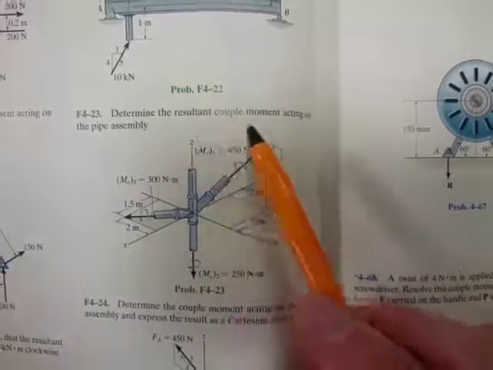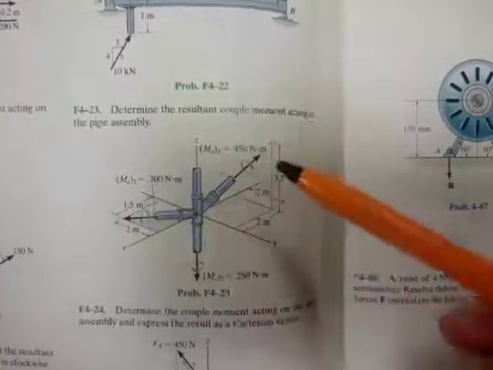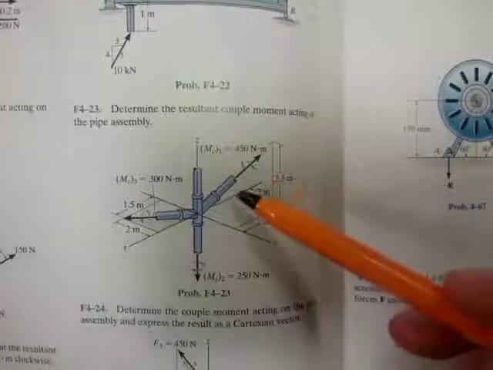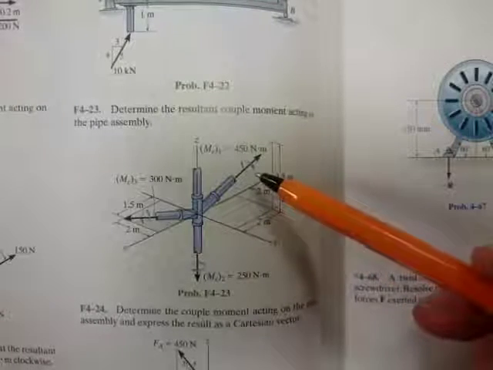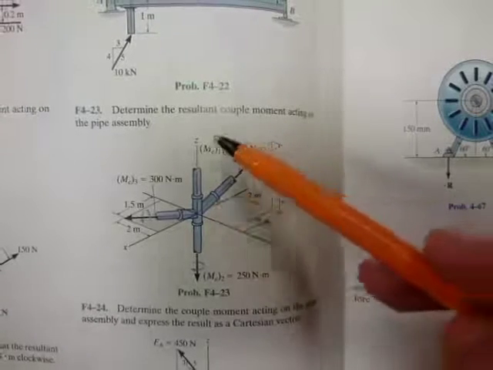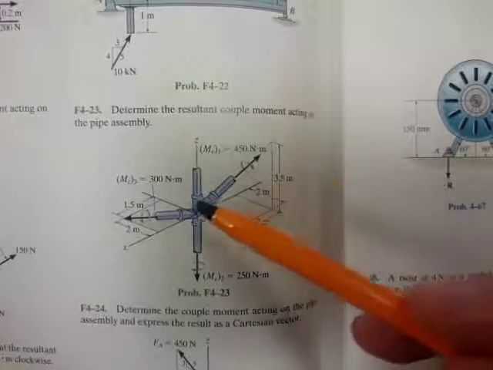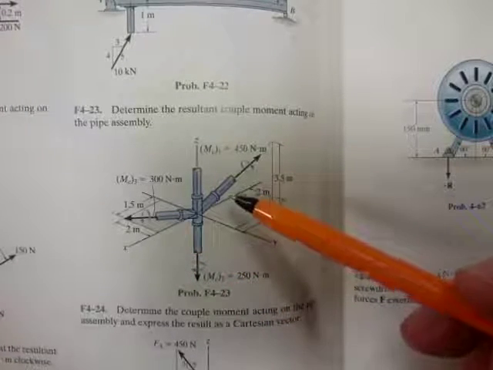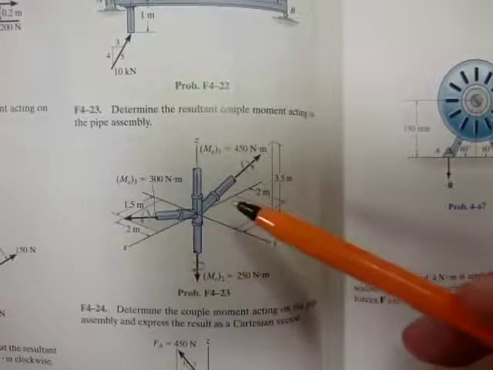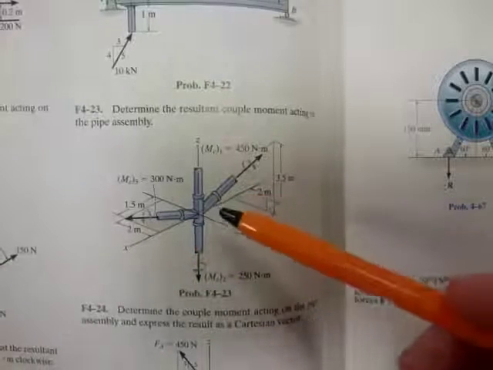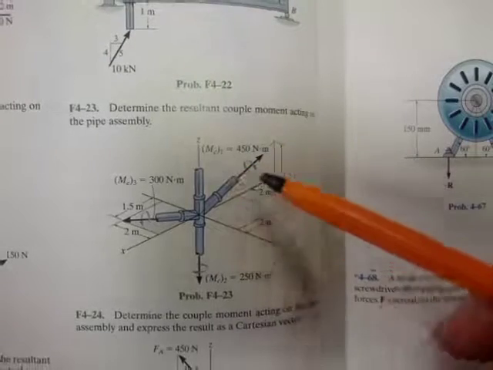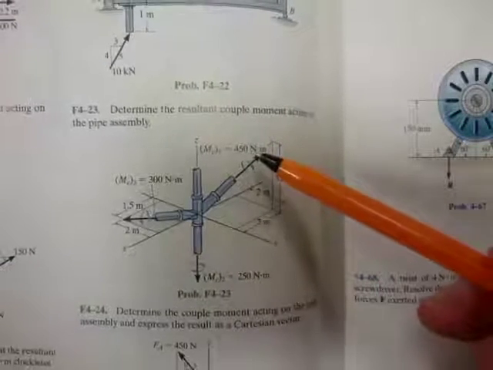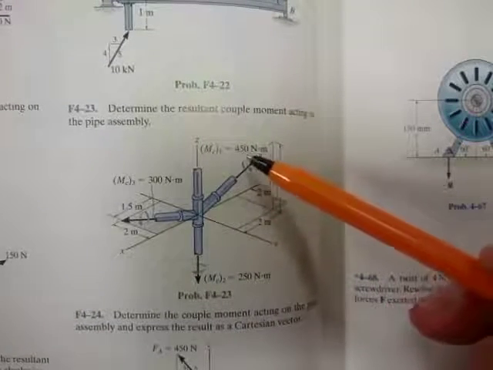It says to determine the resultant couple moment acting on the pipe assembly. Because a moment is a vector, all you need to do is convert this into vector form, convert that into vector form, and add up your components, your i's, your j's, your k's, just like we did for forces. This is not a force, it is a moment, but it's a couple moment.